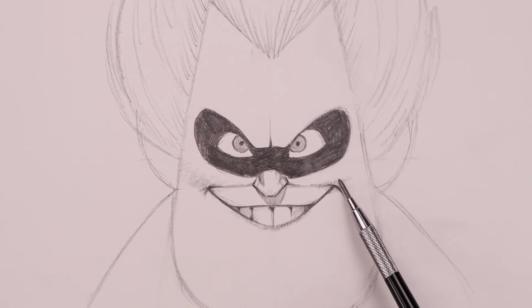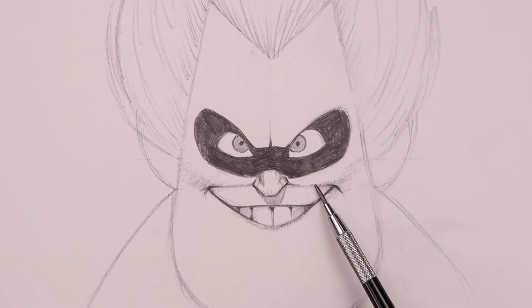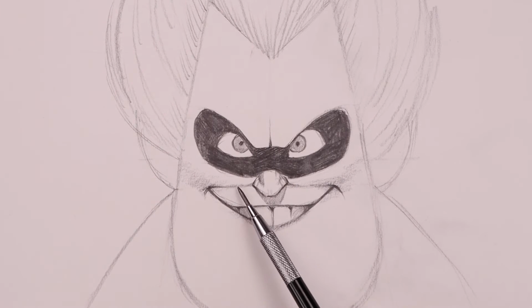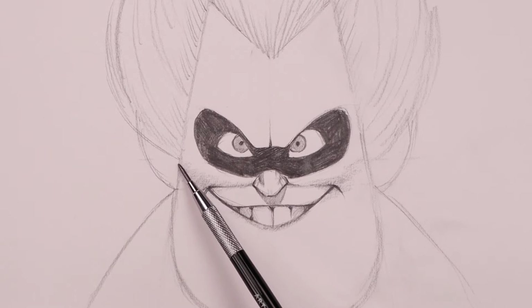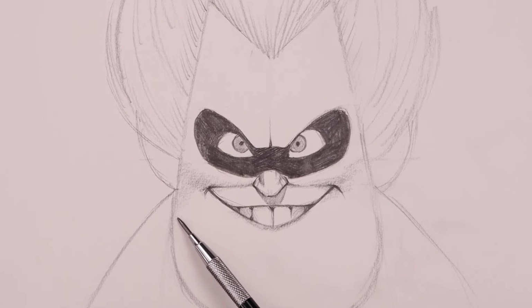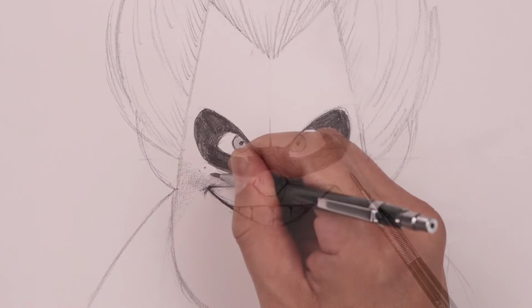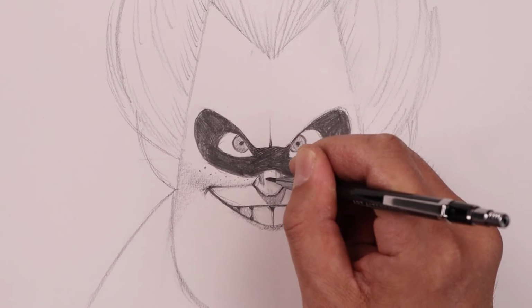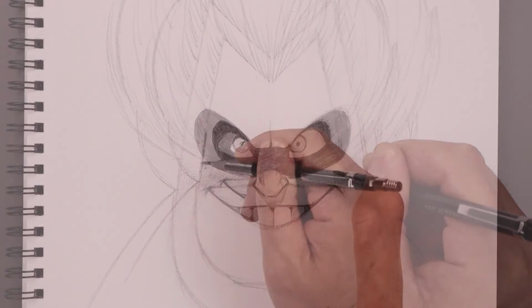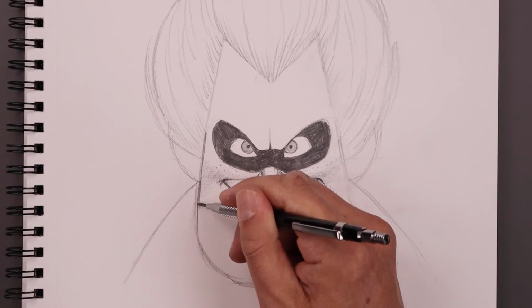Add a little bit of shadow to the cheeks, going up and then out. Adding some freckles across. And we'll just refine the edge of the head.